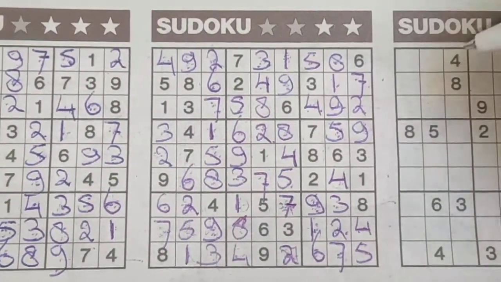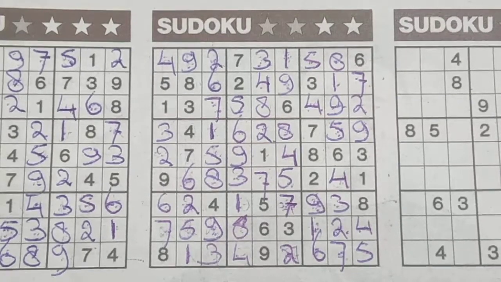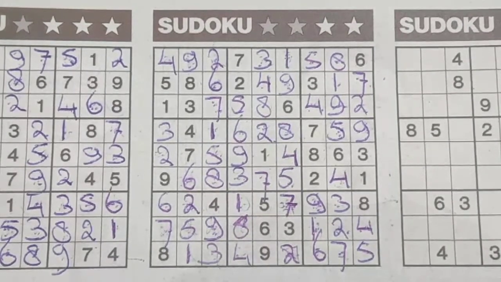Finished in 11 minutes. Oh, why for this Sudoku with 2 stars? I'm very pleased. Very pleased. Do you think so? Thumbs up.